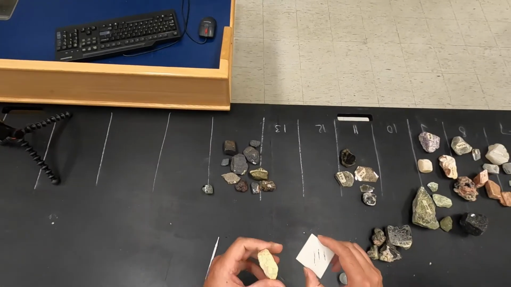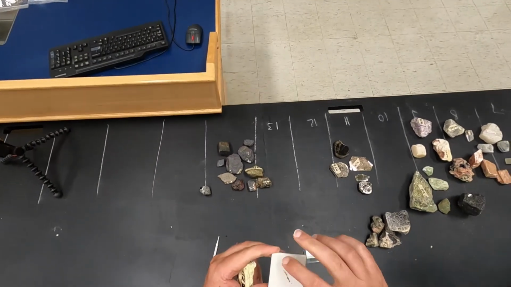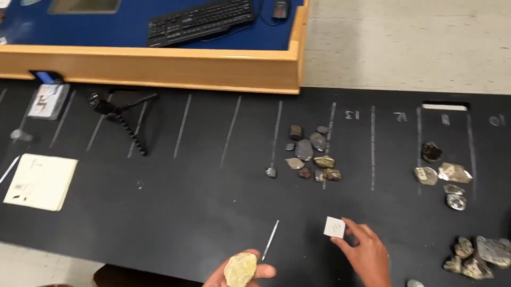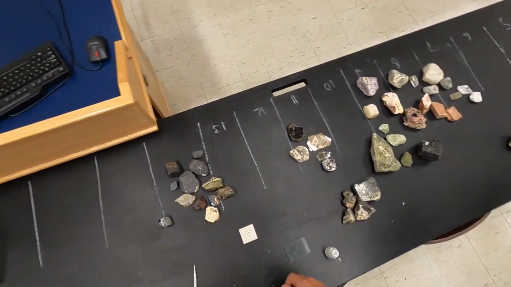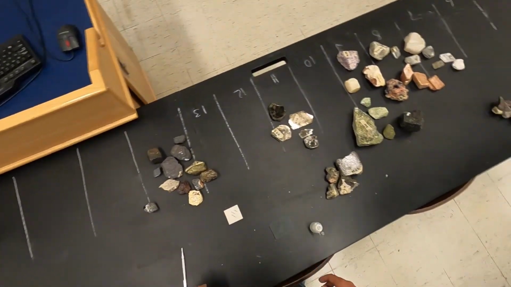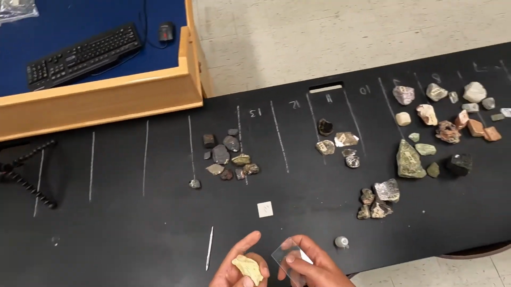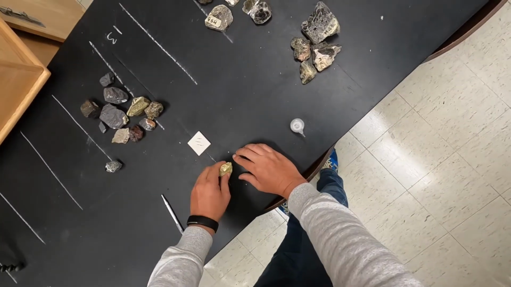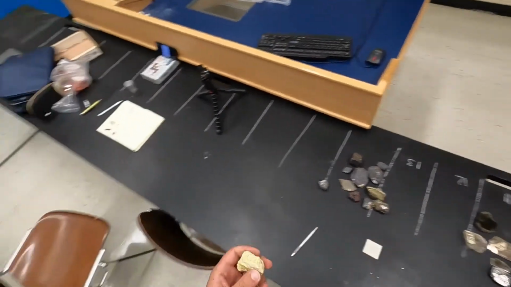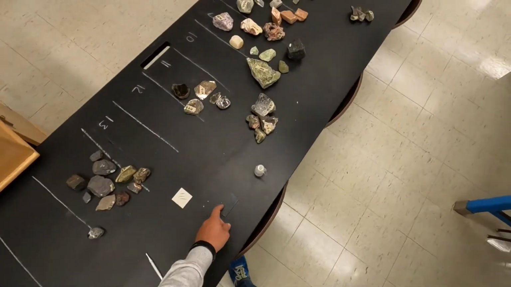Another way of testing for sulfur is really to use the streak plate as well. You will see a yellow to white streak, which is very similar to what you have for the sphalerite. So another sulfur compound here, but this is of course pure sulfur. So in terms of hardness, let's see if the hardness can be critical. So we test it and we see it's not really scratching the glass. So I would say that the hardness is definitely less than 5.5.